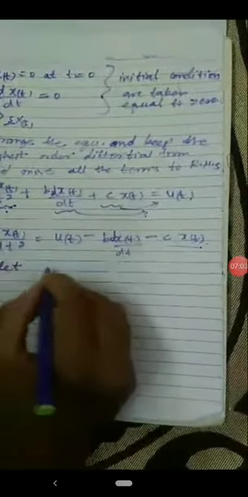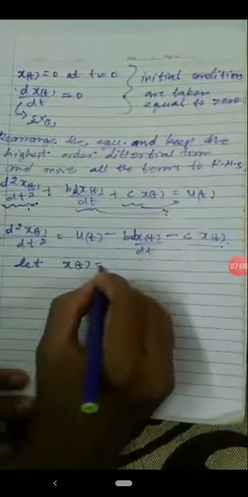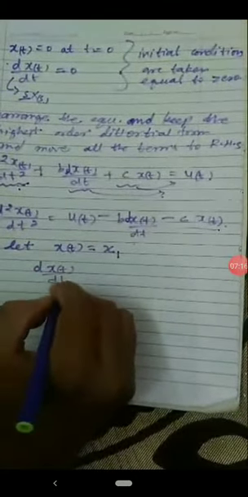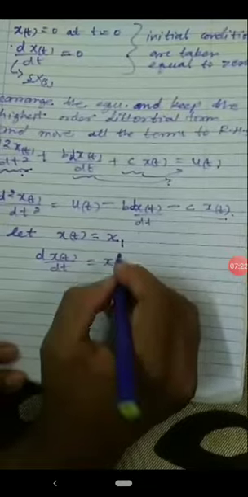Now this is important to listen. Let x(t) be equal to x1. Now if I take the differentiation of this, it will be represented by x1 dot. Differentiation is always represented by the dot. If this is double differentiation, it can be represented by double dot.